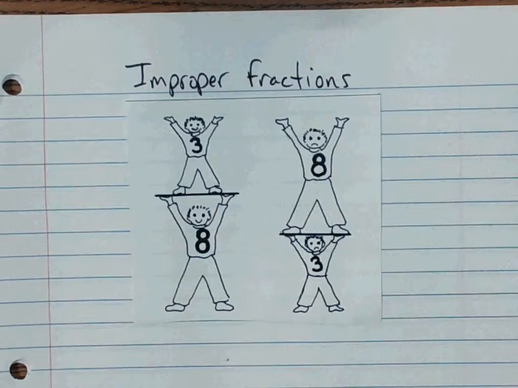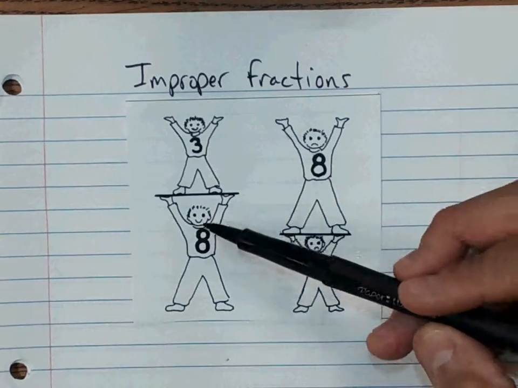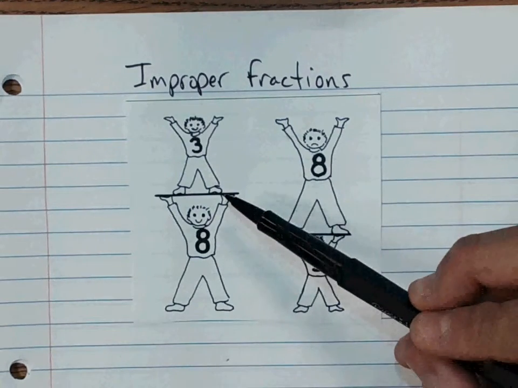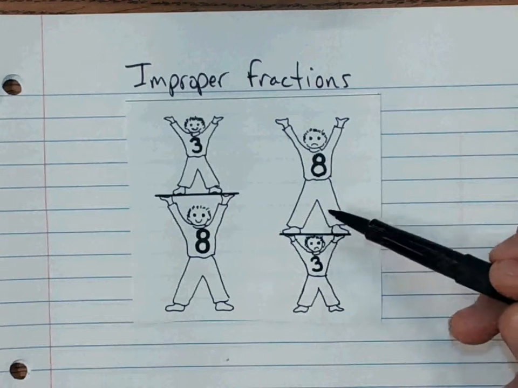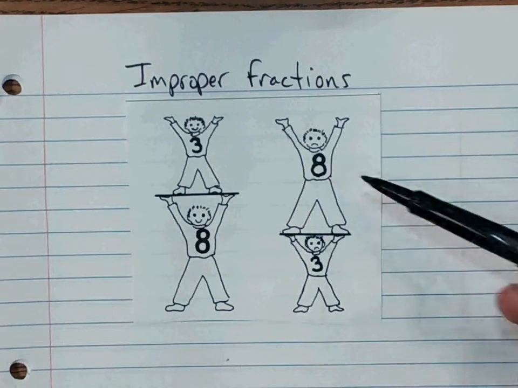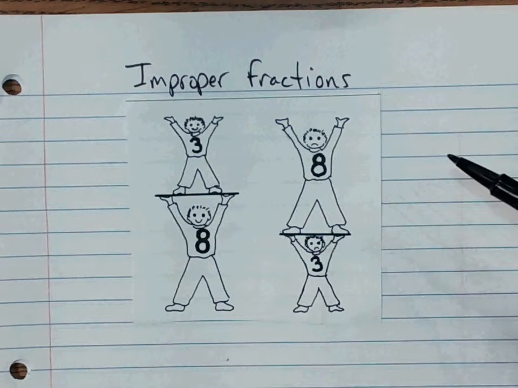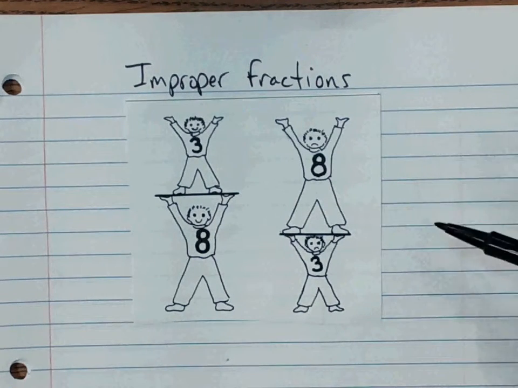If you notice here, let's say this is little brother and that's big brother. So big brother is holding up little brother, and he can do that because he's bigger, he's stronger, and it's really no big issue. But then let's reverse it. That means little brother's holding up big brother, or the smaller kid is holding up the bigger kid. Well, they don't look too happy because that looks pretty hard and it's actually kind of dangerous. So that's a way of remembering what an improper fraction is.